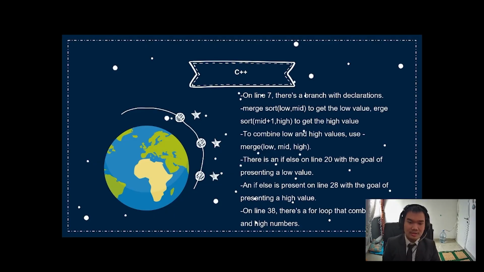Okay, let me introduce myself. My name is Surya Bagaskara and I will continue what Ghifari was presenting. On line 7 there is a branch with a declaration. Merge sort low, mid to get the low value. Merge sort mid plus 1, high, is to get the high value. To combine low and high values, use merge low, mid, high.